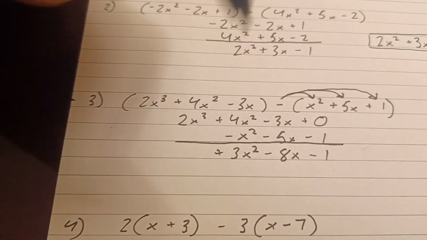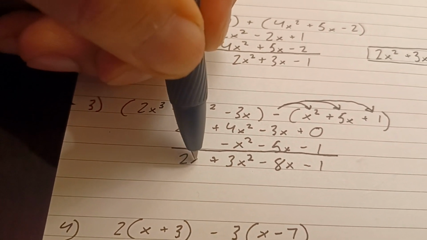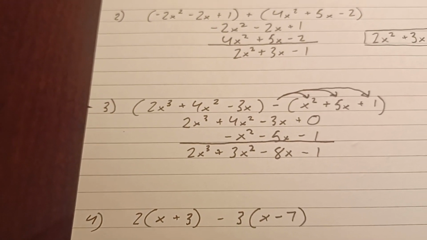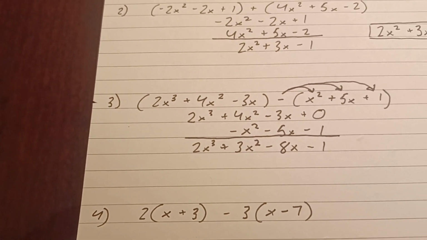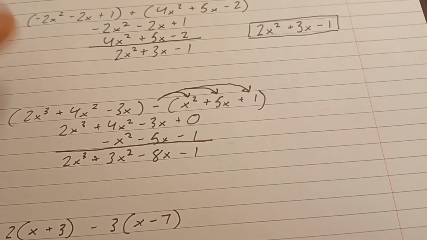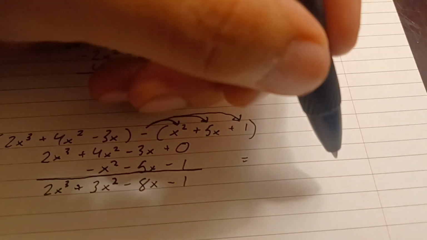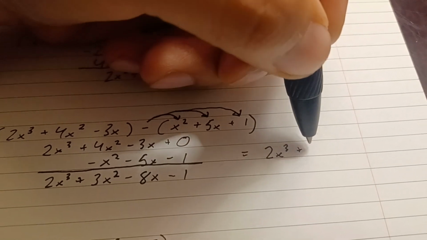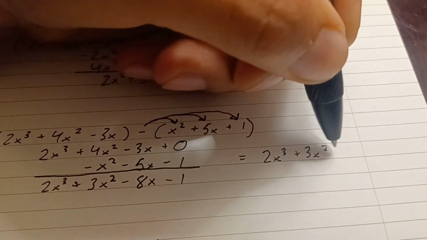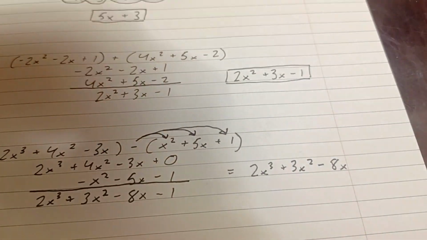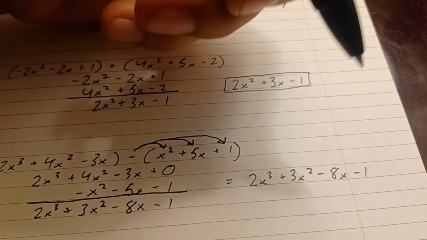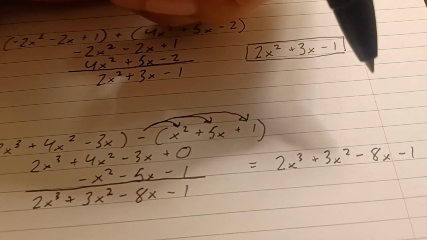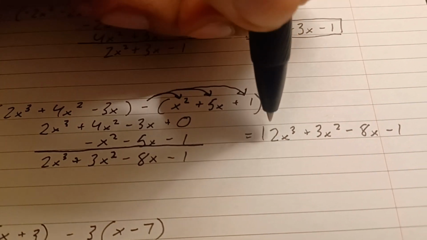It's going to be positive, by the way, the 2x cubed. So now we have 2x cubed plus 3x squared minus 8x minus 1. Right? So your answer is going to be 2x cubed plus 3x squared minus 8x minus 1, right? 2x cubed, checking my work, plus 3x squared minus 8x minus 1. Yep, everything seems good. Box the answer.